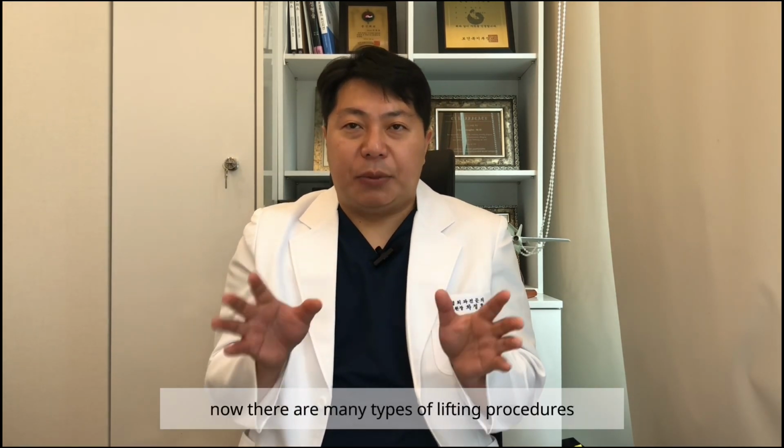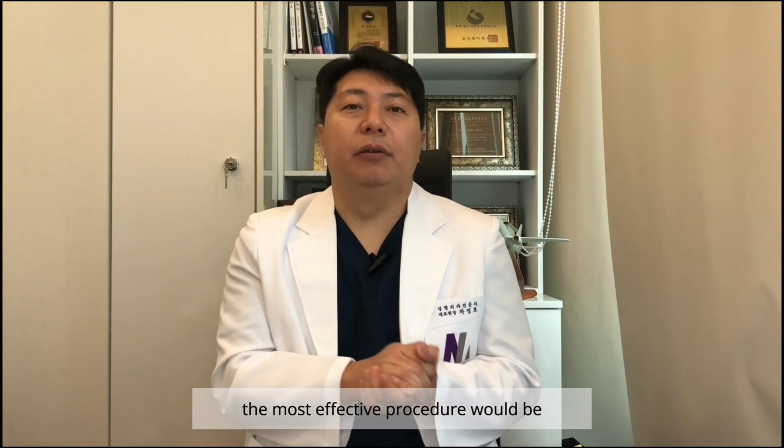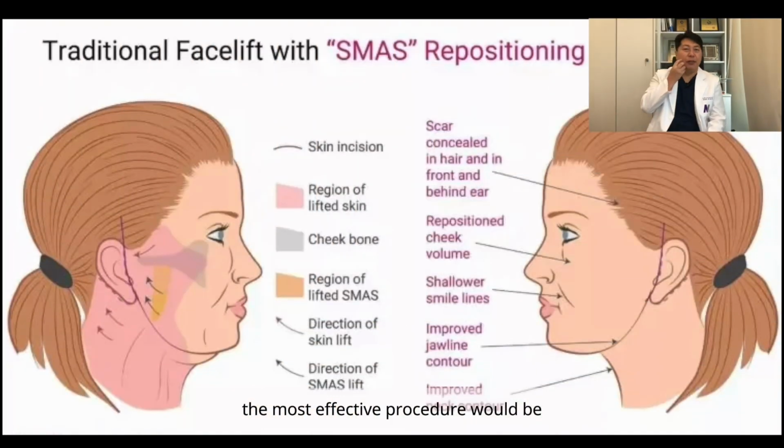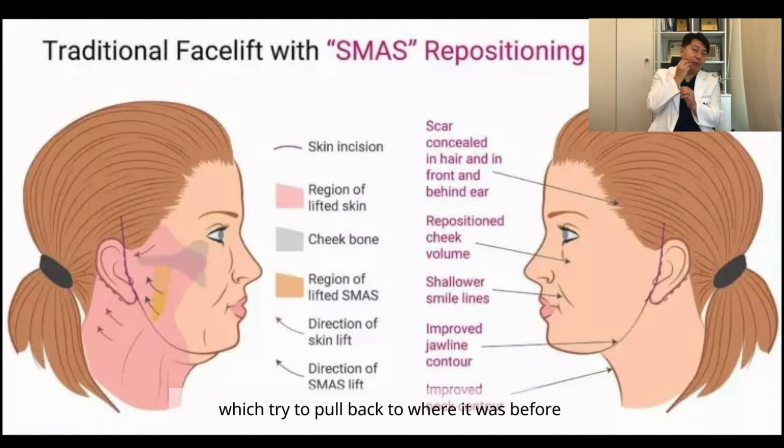Now, there are many types of lifting procedures, and probably the most effective would be the full facelift. But I like to call it a SMAS lift because we lift the SMAS layer from the deep plane as much as possible and release some of the retaining ligaments, which try to pull it back to where it was before. By releasing part of those ligaments, it frees the soft tissues so they can lift upwards much more.